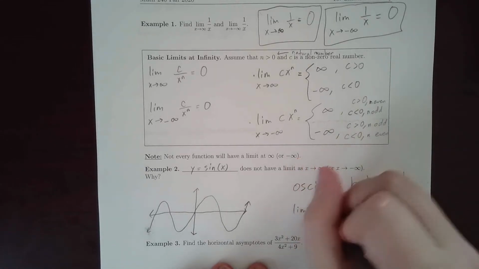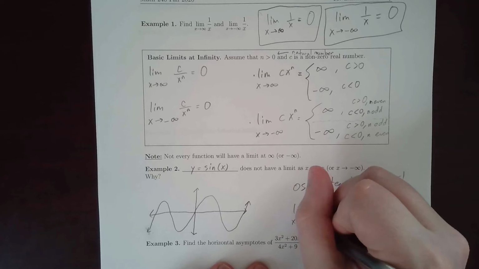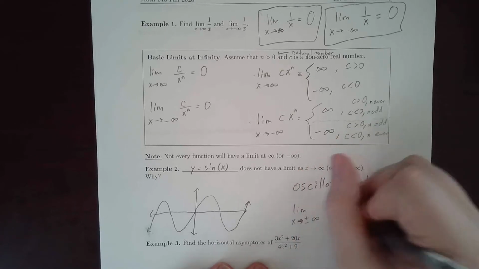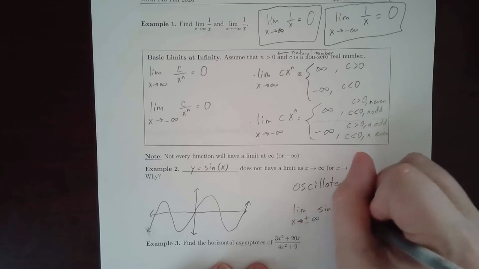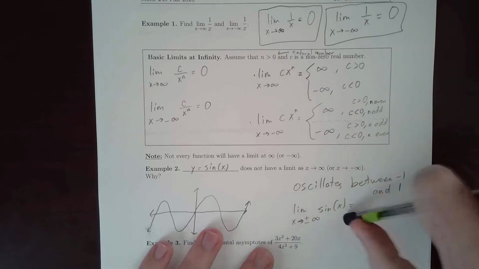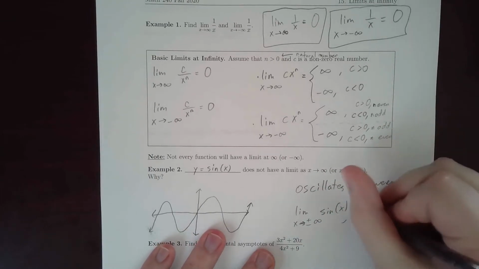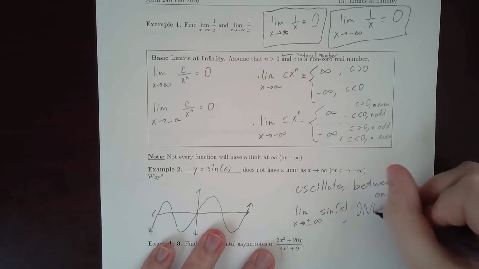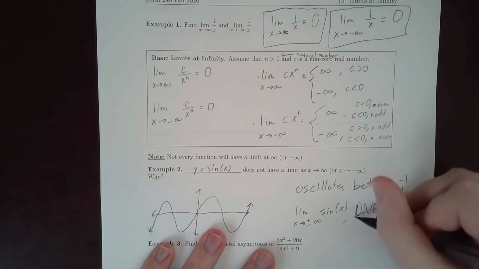So the limit as x approaches either positive or negative infinity of sine of x does not exist because it never levels off. This is a DNE for does not exist.